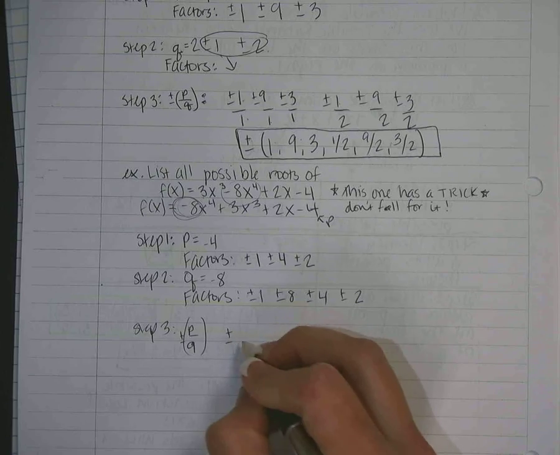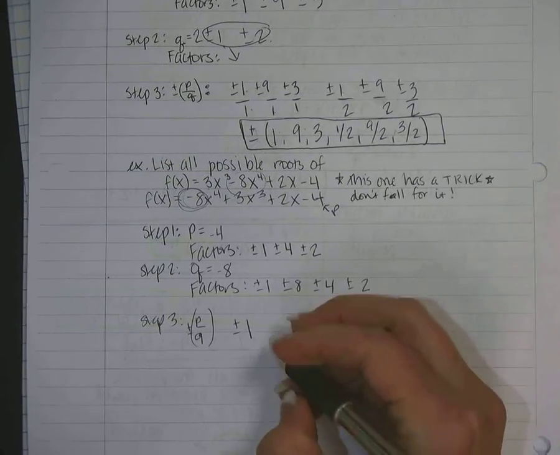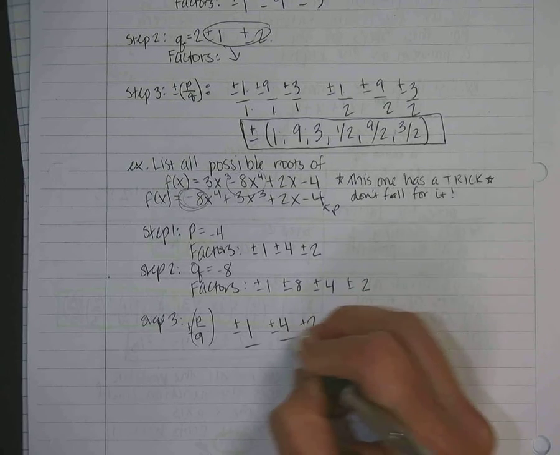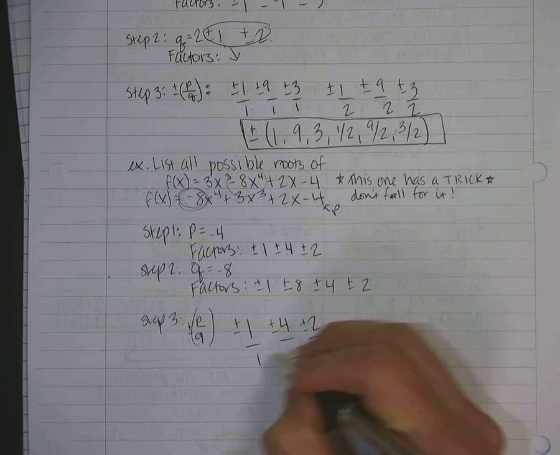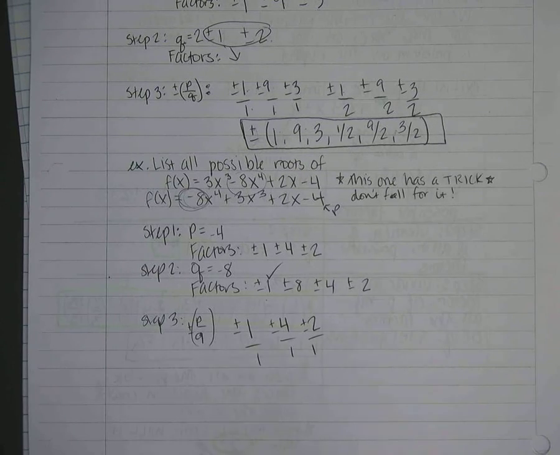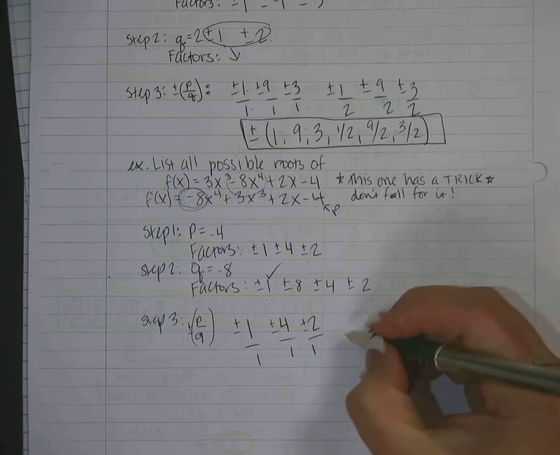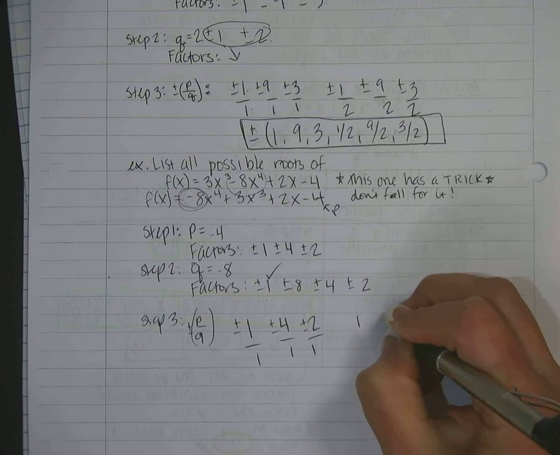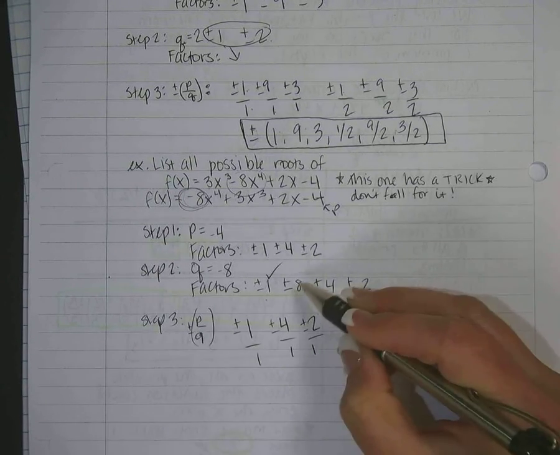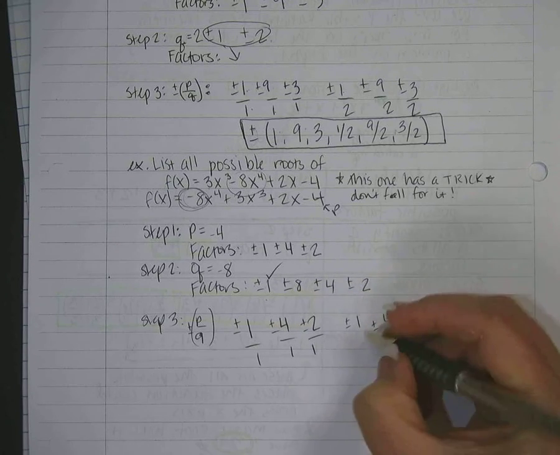So I'm going to have plus or minus 1, 4, 2, all divided by my first q, which is 1. And then I'm going to have 1, 4, 2 again, all divided by my second q, which is 8.